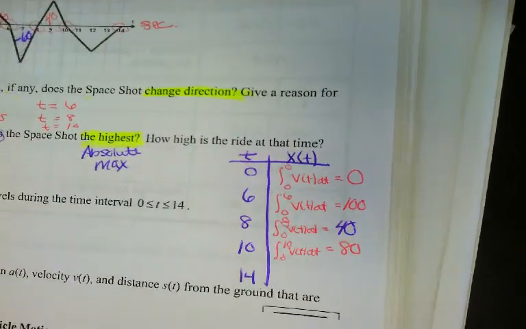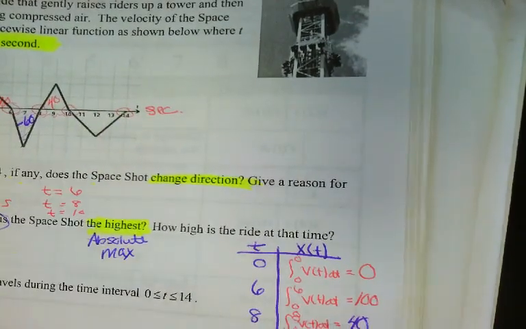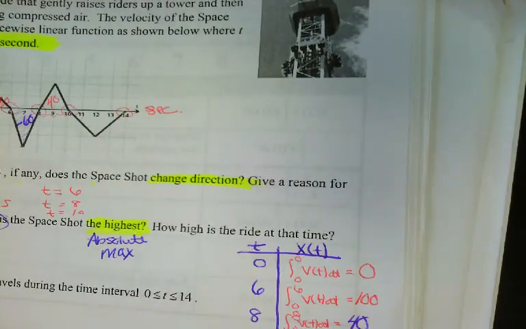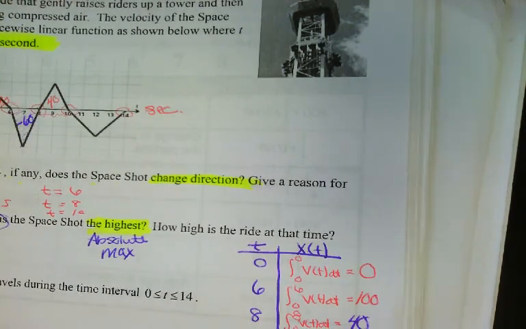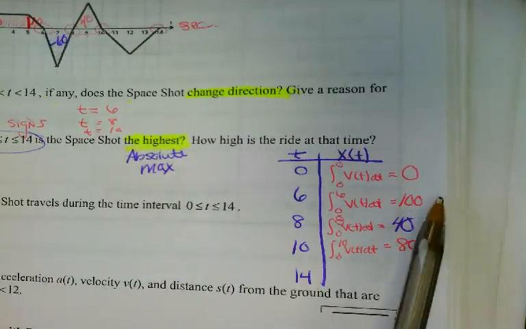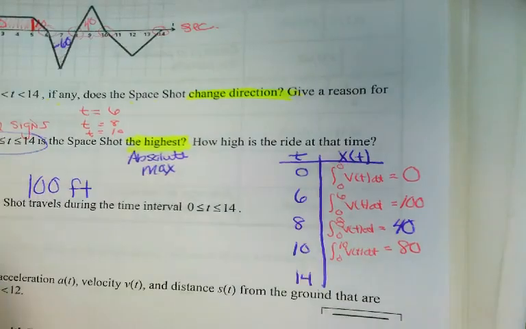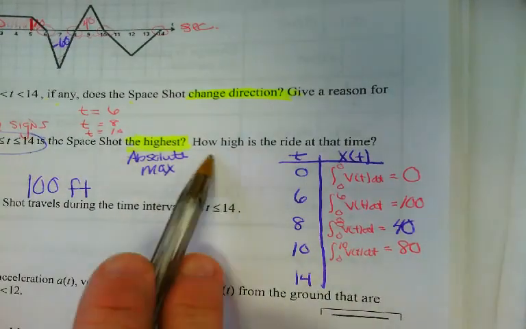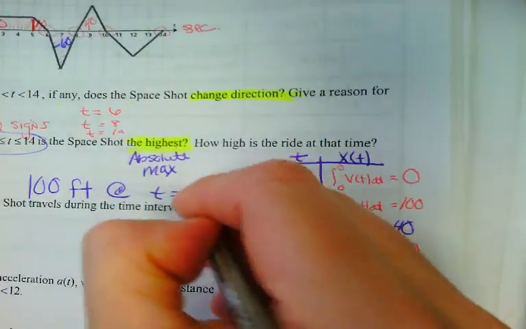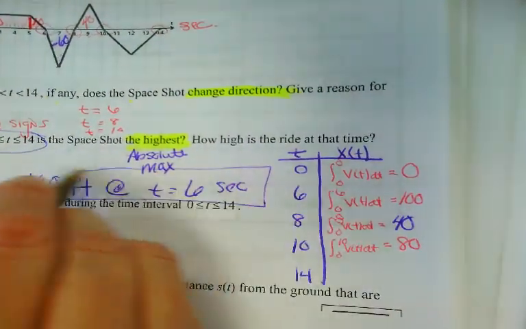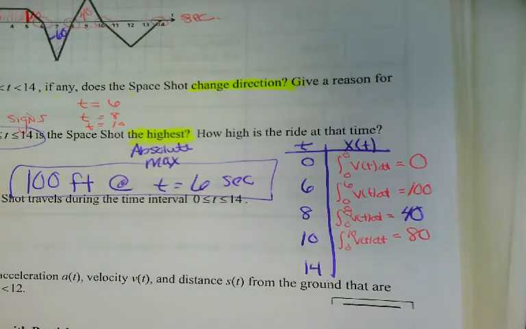Now think about this. I could argue that I don't have to do the last one. What type of area am I going to have here? Negative. So is it going to be higher or lower than 80? It's going to be lower, right? And I'm looking for the highest. So I already know it's lower than 80. I don't need to waste my time because I can see the highest is going to be 100 feet. And it says at what times is it and how high is the ride. So 100 feet at t equals 6 seconds. Okay, so if you can save yourself some time and not having to do one, that's extra bonus for you there.